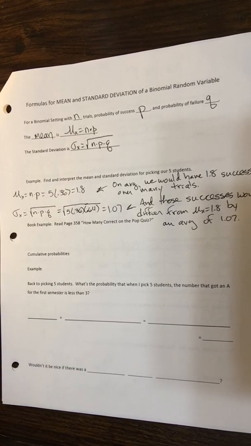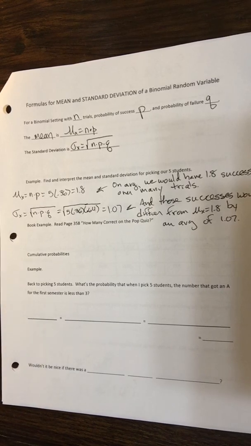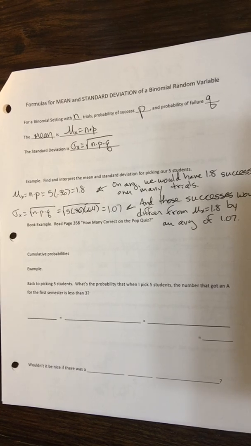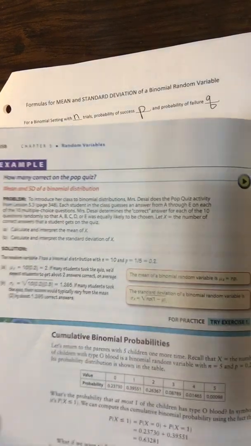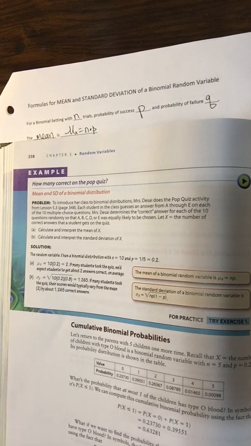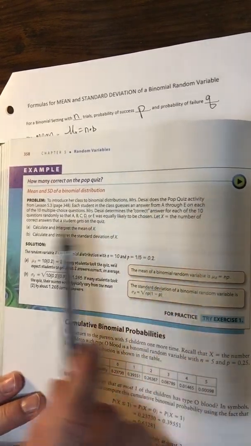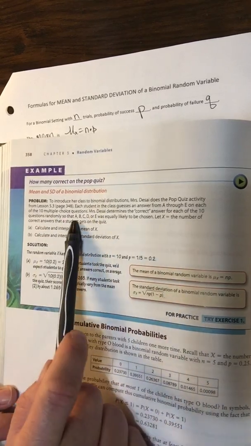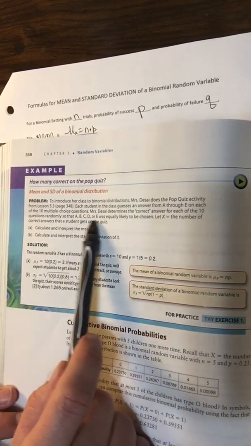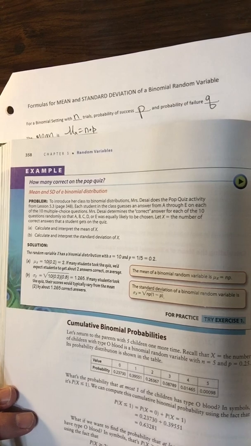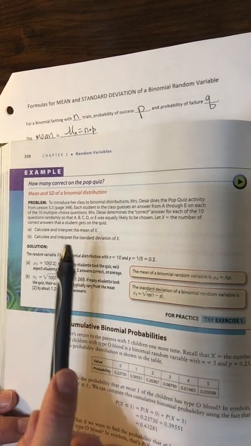Okay, on page 358, I think this is going to go pretty quick. Here we go. How many correct on the pop quiz? Oh, so this is our pop quiz thing. To introduce her class to binomial distributions, Mrs. Desai does a pop quiz activity that we did. 10 multiple choice questions, A through E, so their probability of success was 0.20, not 0.25. Calculate and interpret the mean and the standard deviation.